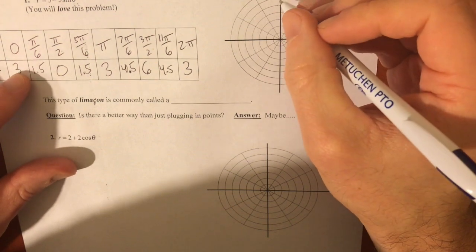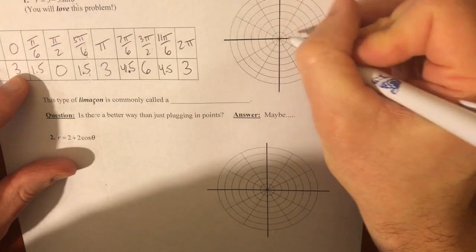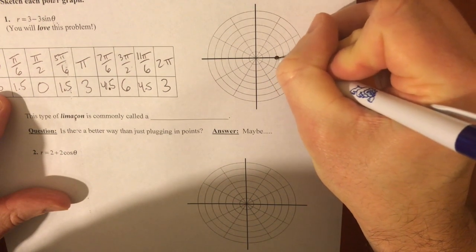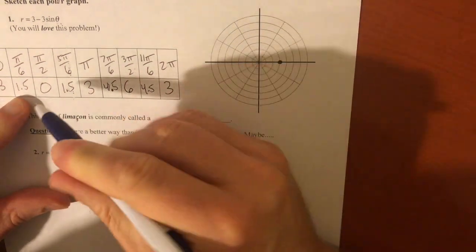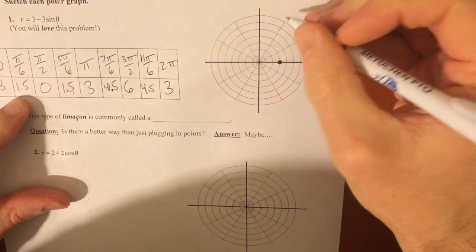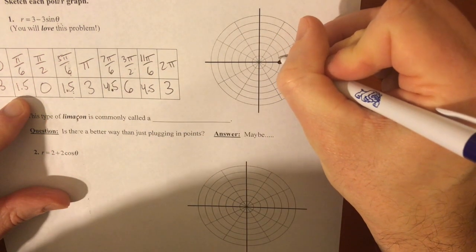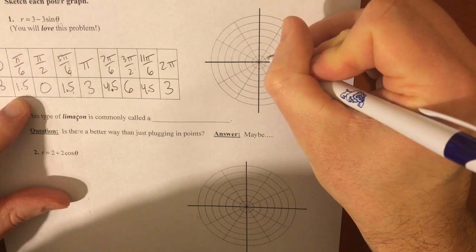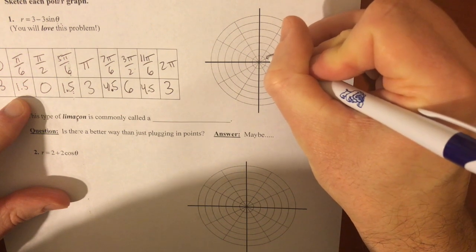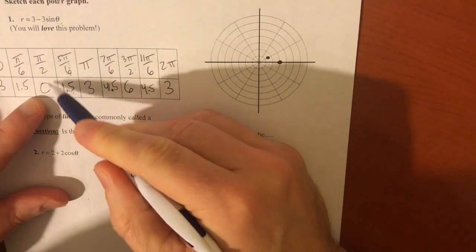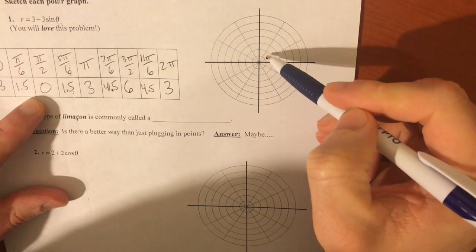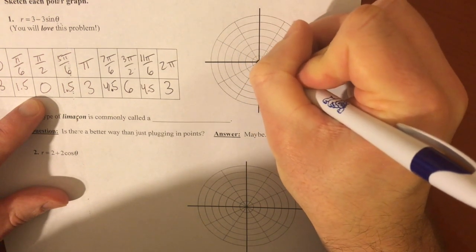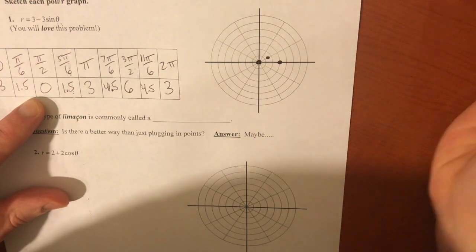So let's see. 3 comma 0, so that's right over here. 1, 2, 3. R equals 3, theta 0. 1.5 at pi over 6, so as we're rotating along to pi over 6, now our r is shrinking to 1.5. So do your best to plot that point. Pi over 2 as we continue rotating, but r is now 0. So remember, whenever r is 0, we're right here at the origin or at the pole.